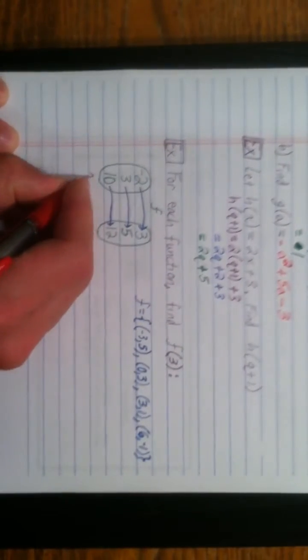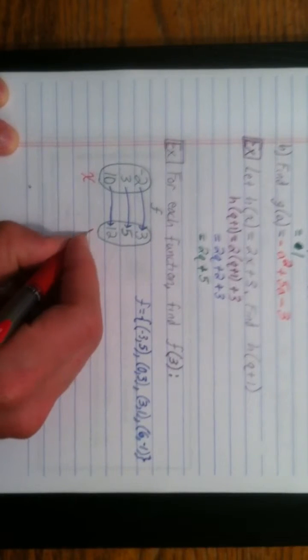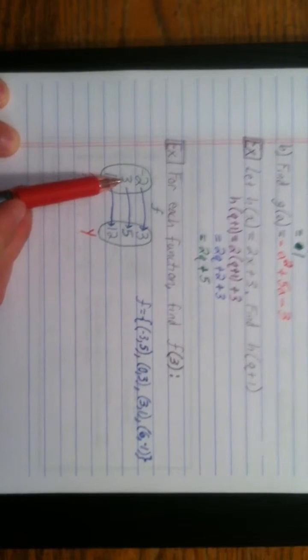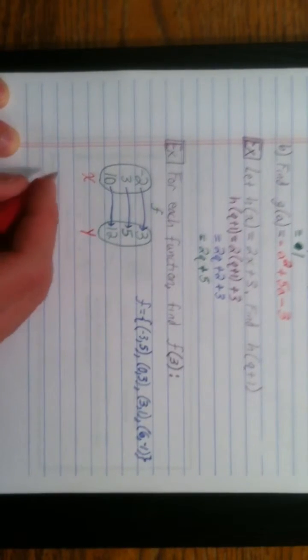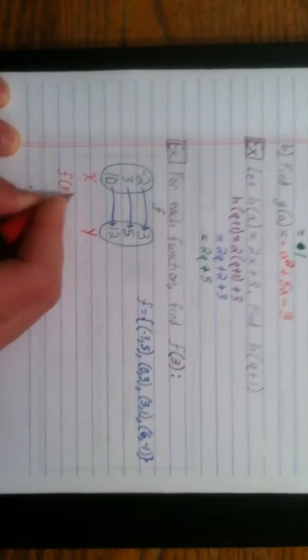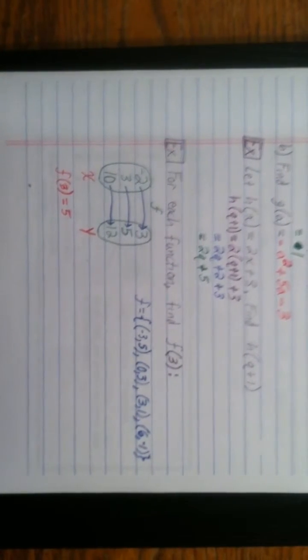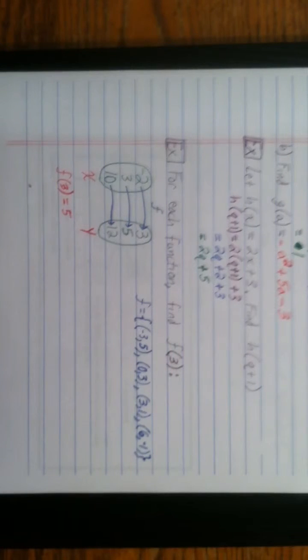Okay, so looking at the mapping over here on the left, if you recall, with every mapping, this left circle bubble represents our x values, this right circle represents our y values. So when our x value is 3, our associated y value is 5. So that tells us f of 3 is equal to 5. So your answer in that one is just 5. Once again, that tells you, on the graph you would have the ordered pair 3, 5. But just evaluating f of 3, your answer would just be the number 5.